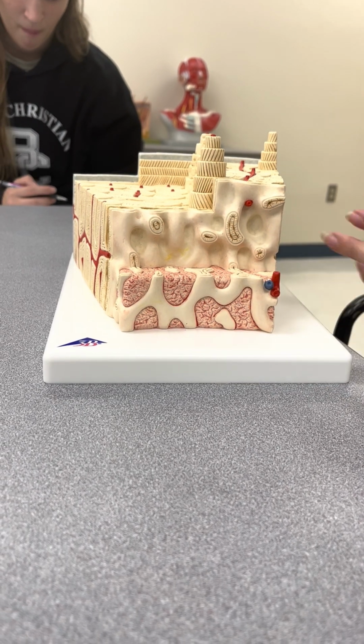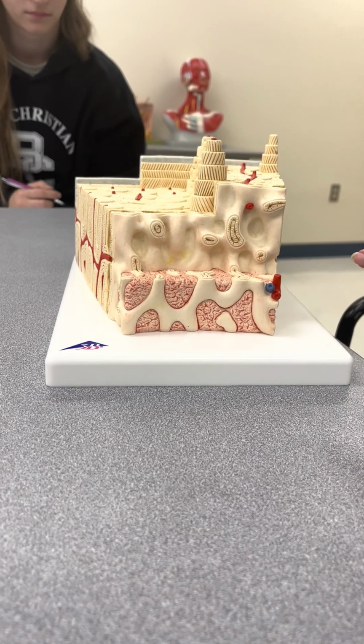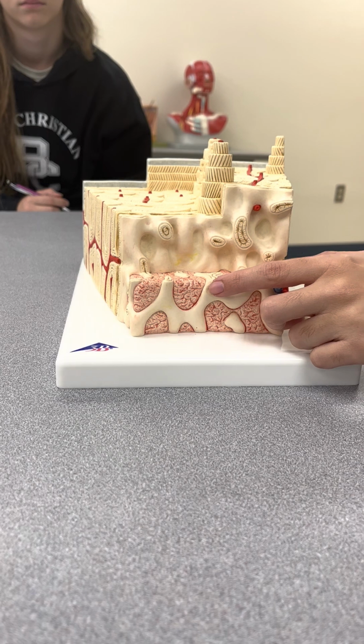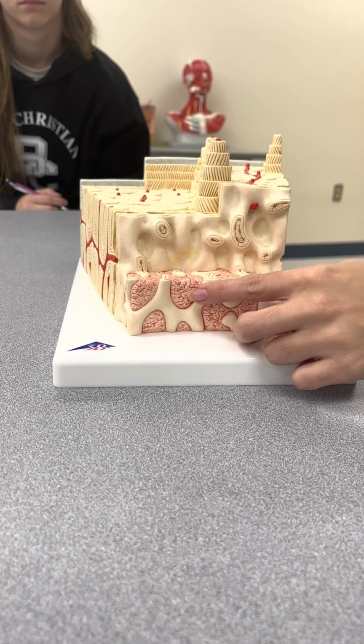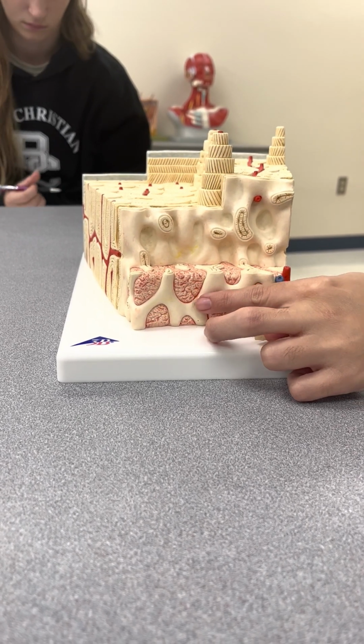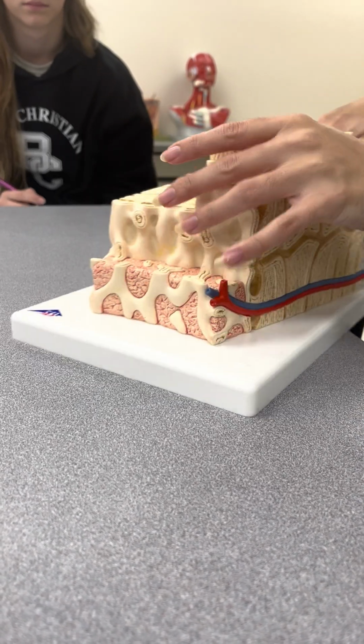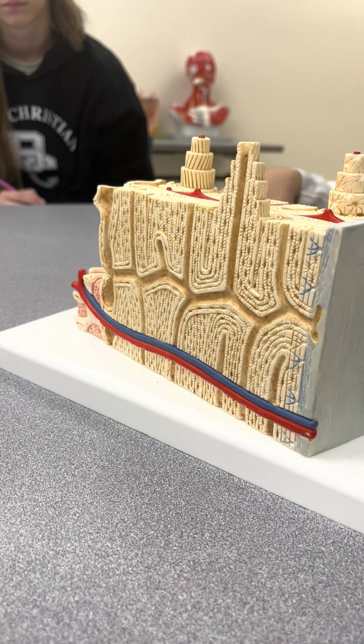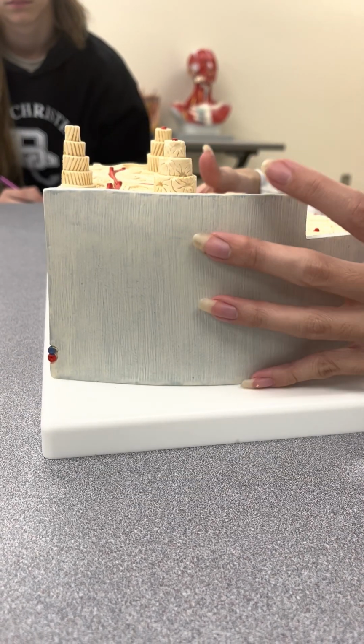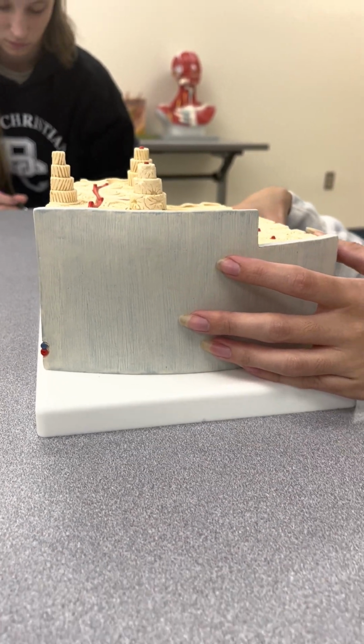And within the spongy bone, you have this honeycomb structure that we call the trabeculae, which are these things, right? And let me show you the trabeculae on this side. So it's here. There. Okay.